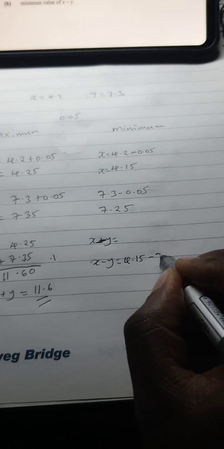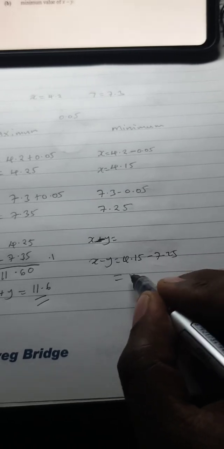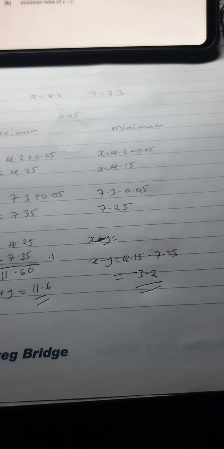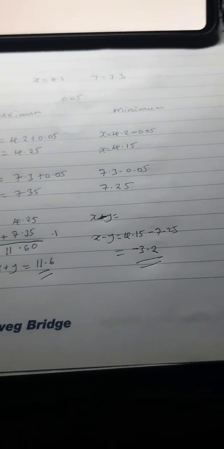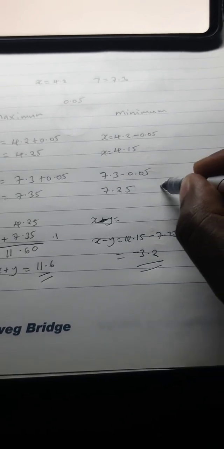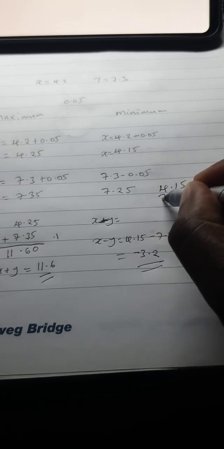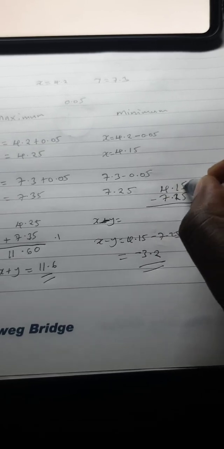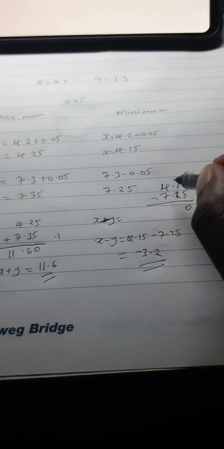The minimum is 4.15 minus 7.25. Five minus five, 0. One minus two, it can't.